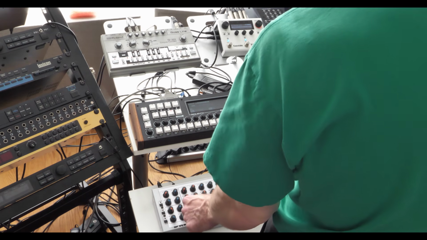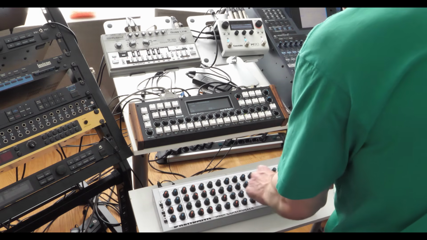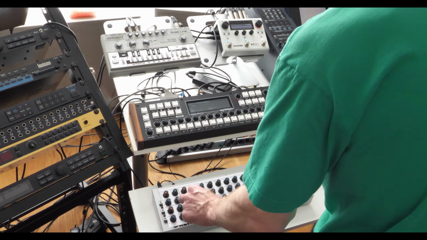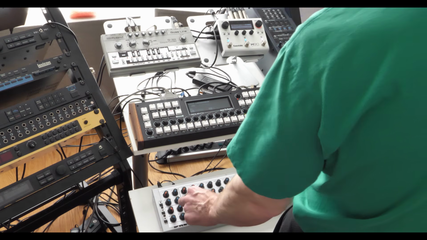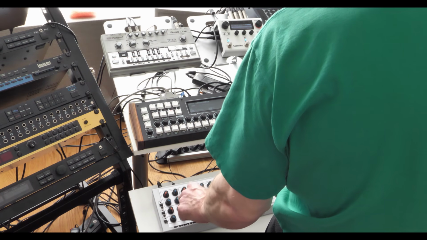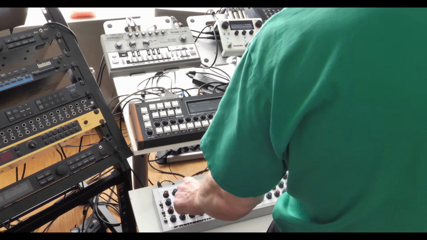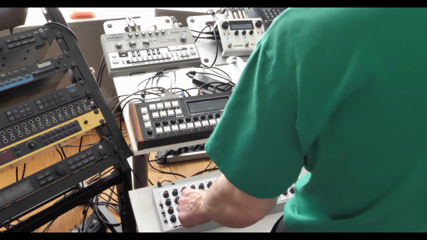And there's obviously different modes. Jupiter 6 low, band, high pass, and then Jupiter 8.